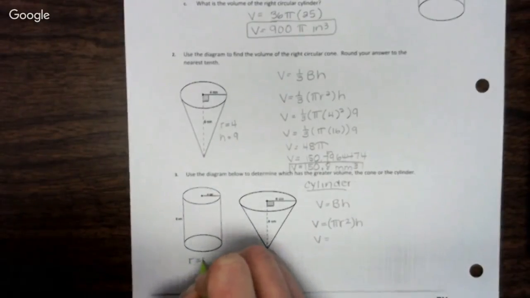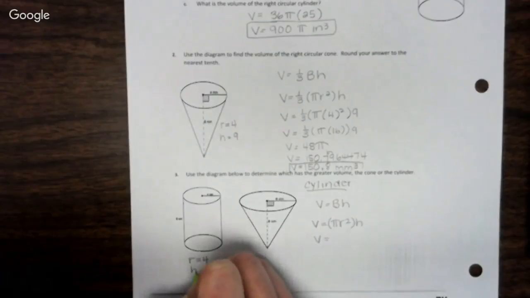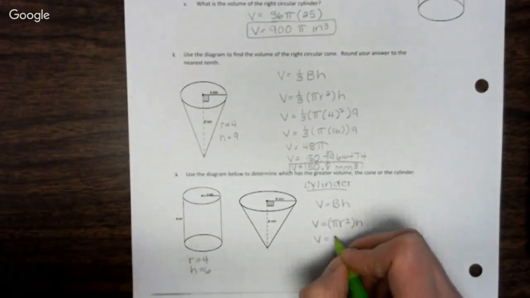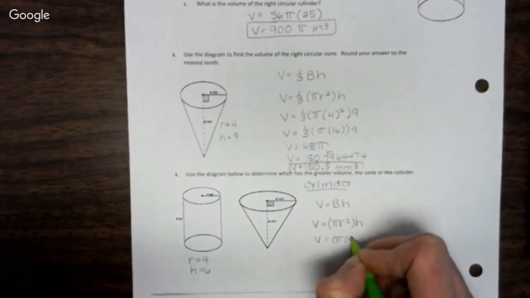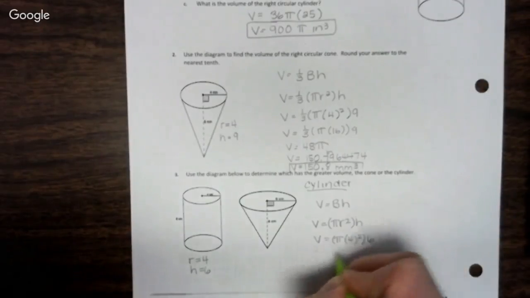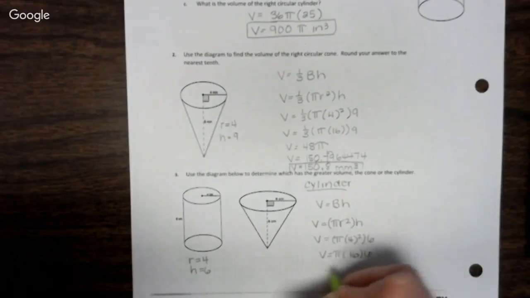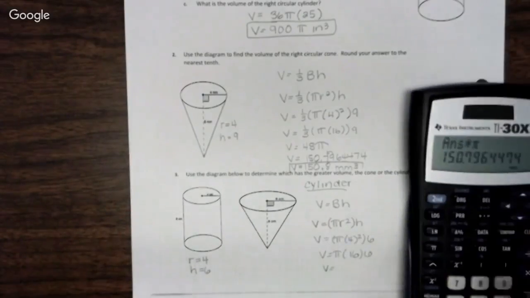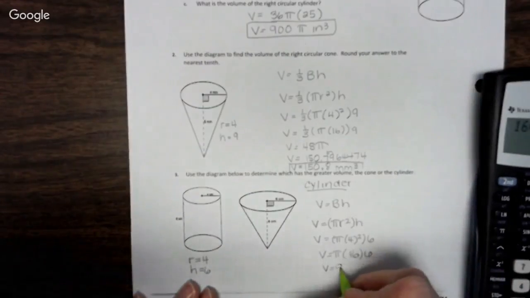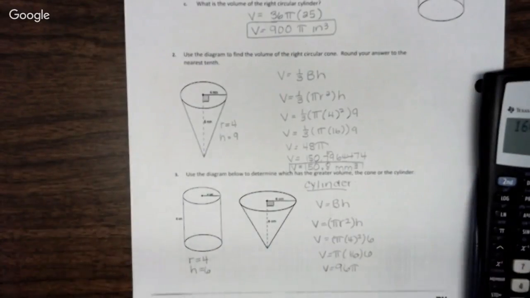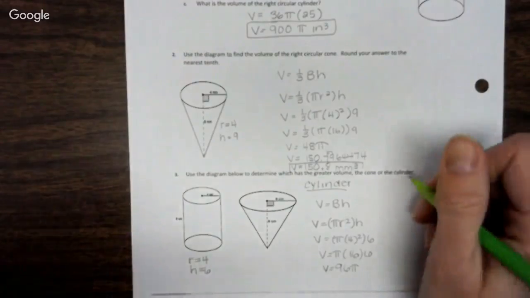Now, in the cylinder, our radius is 4, our height is 6. We're going to do pi times 4 squared times 6. 4 squared is 16. So 16 times 6 gives us 96 pi. Now I'm going to leave it in terms of pi because I can compare them even when they are in terms of pi.